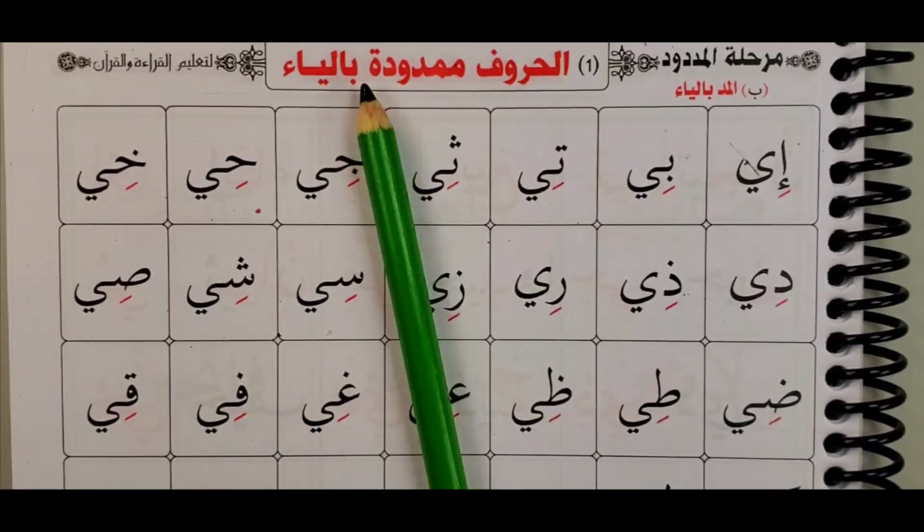إن شاء الله welcome again to our book, the Greenbook, معلم القراءة العربية مع قاعدة بغدادية. Today we are in page 67.